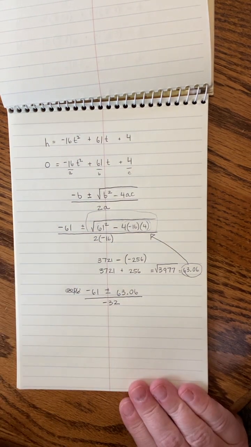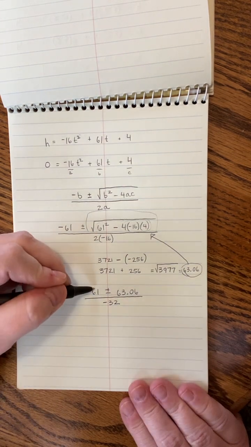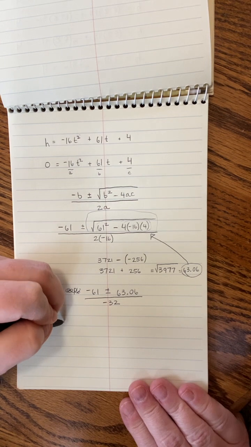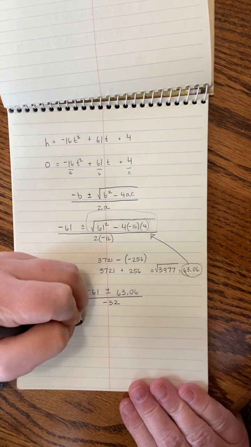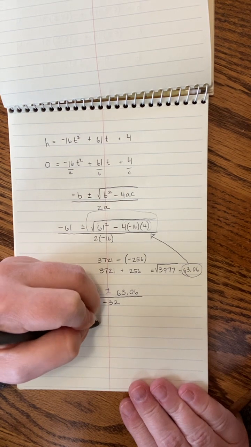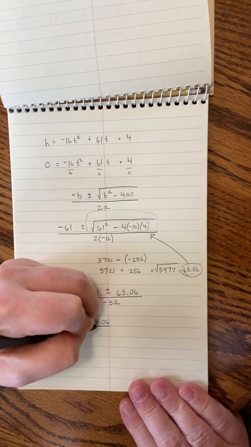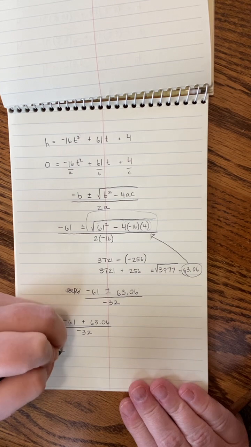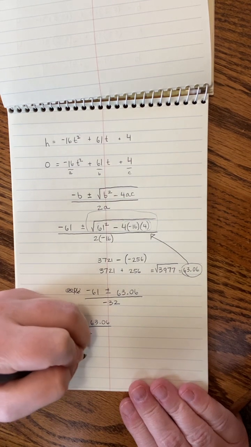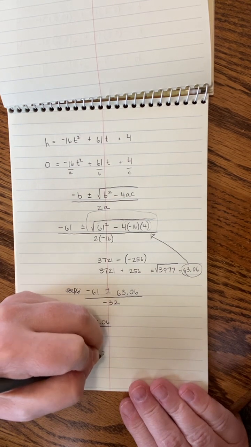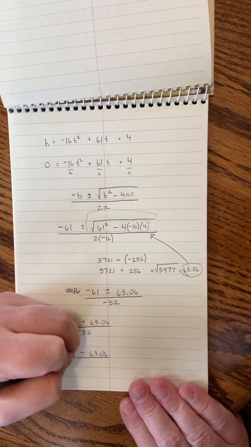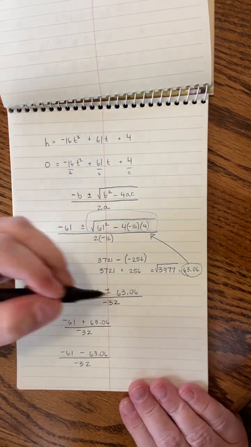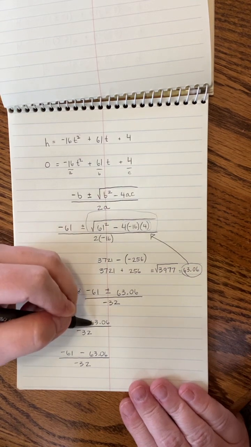All right, we're almost there. I have 2 different numbers. One of the equations is negative 61 plus 63.06 over negative 32. And the other one is negative 61 minus 63.06 over negative 32.